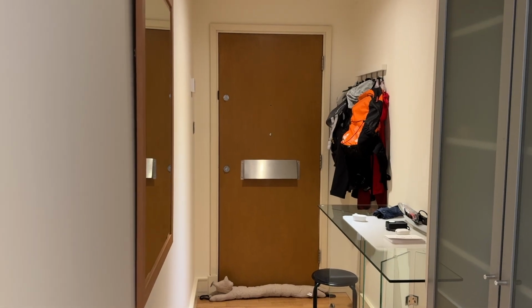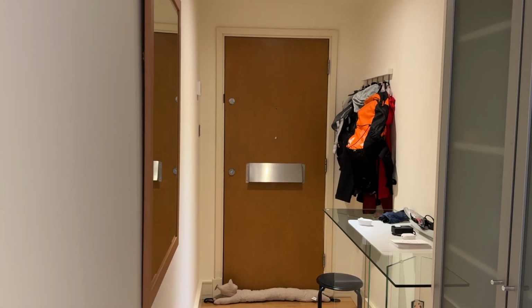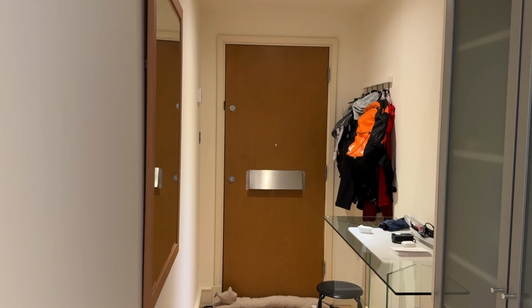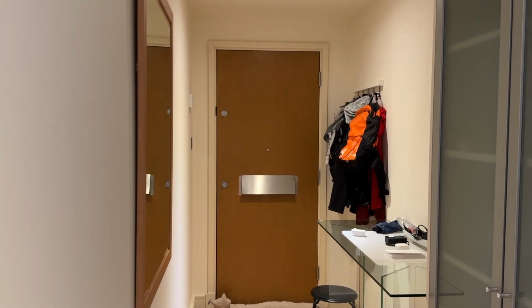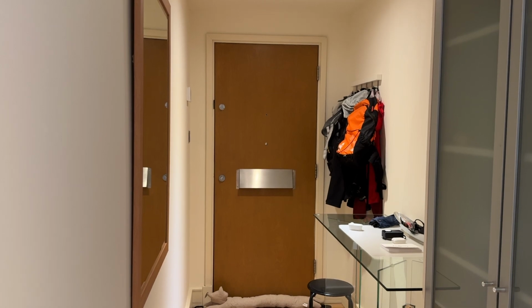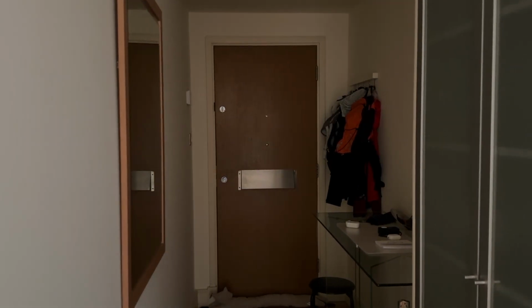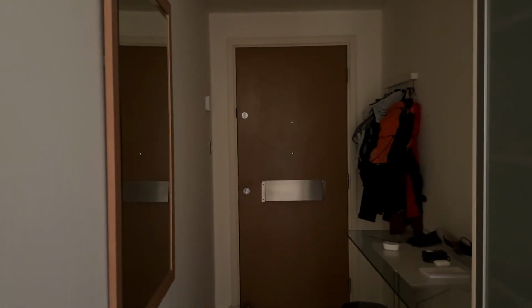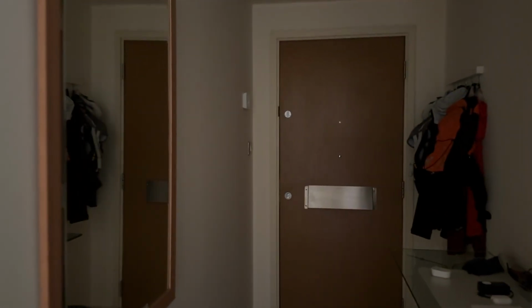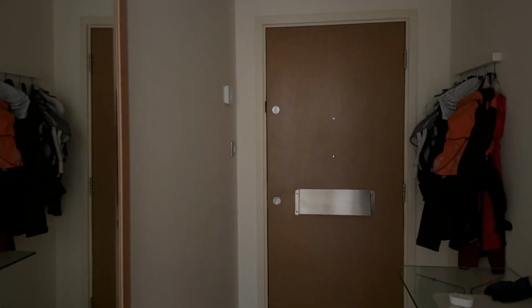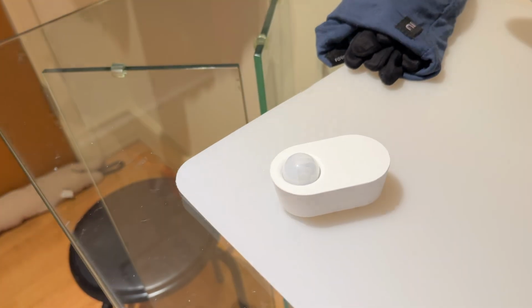So the entrance hallway lights are again automatic, although there is a manual override. So I can say, Alexa, turn off hall, and the lights will go out. The physical light switch is as you come in the door on the left, so on the left as you see it now. As you come in the door, it's on the right. There's a sensor here, and this sensor will switch on the lights.